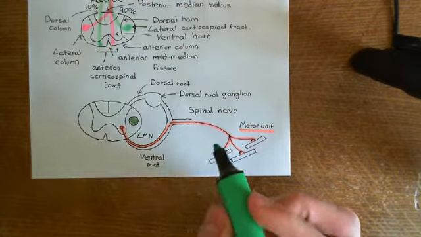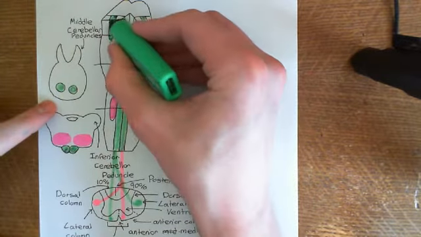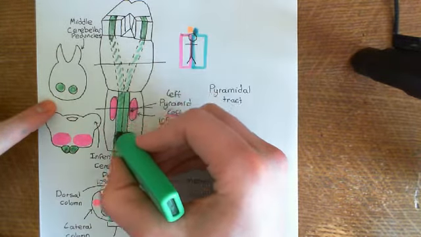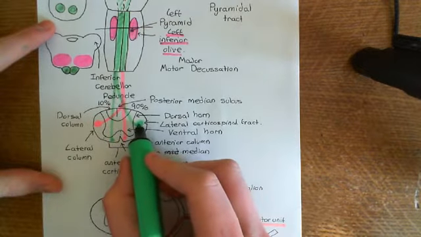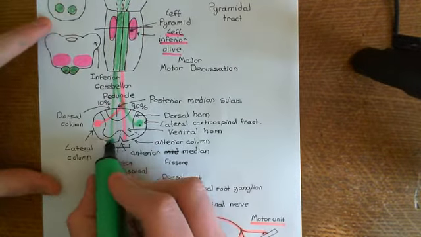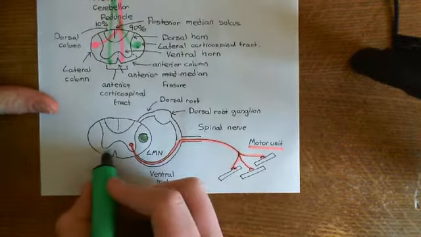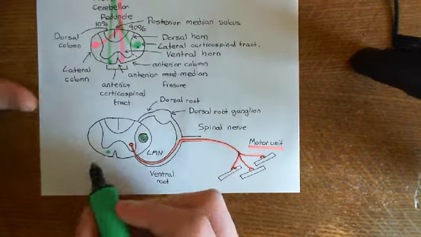And remember, if it's come from the right primary motor cortex, it came down the right corticospinal tract, so it's either in the left lateral corticospinal tract or the right anterior corticospinal tract, so either here or here.